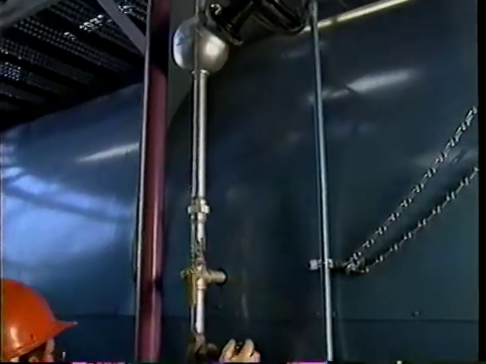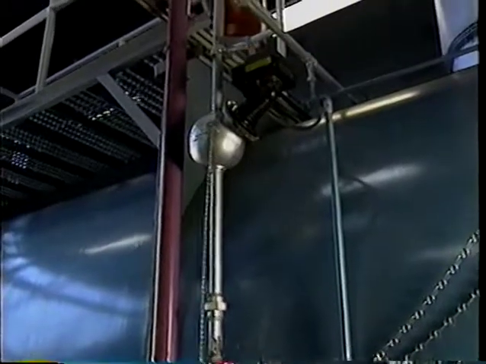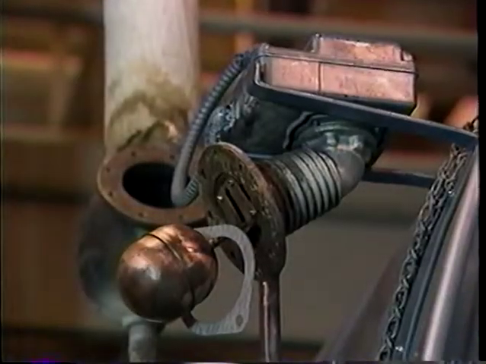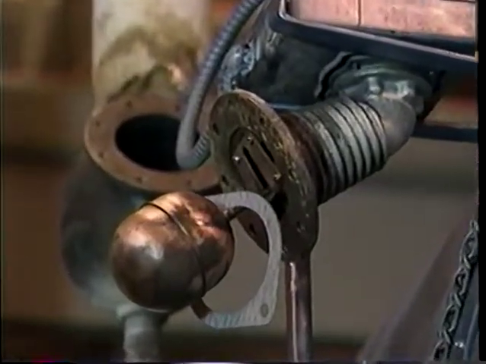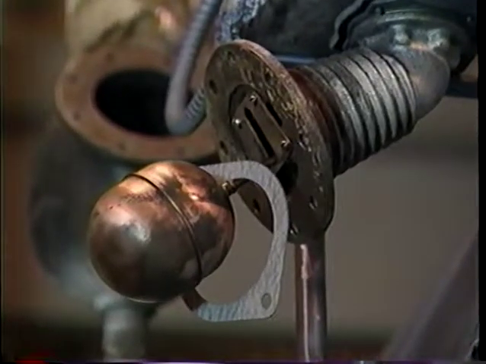Low water fuel cutoffs operate using an electric probe or a float sensor. The float senses a drop in water level. Switches in the low water fuel cutoff are wired to the burner control to shut off fuel to the burner when the water level drops in the chamber.